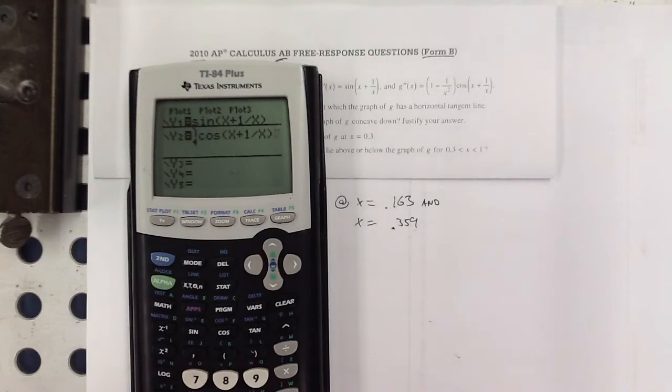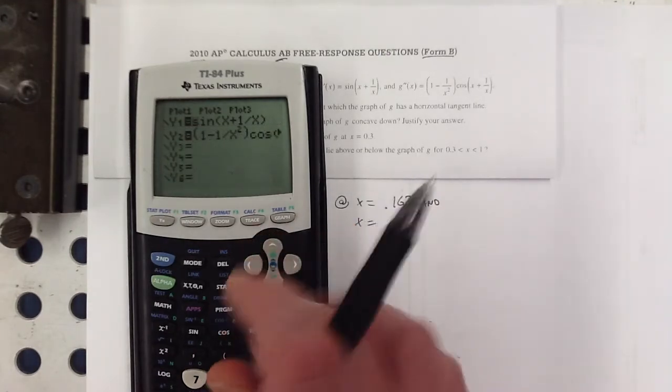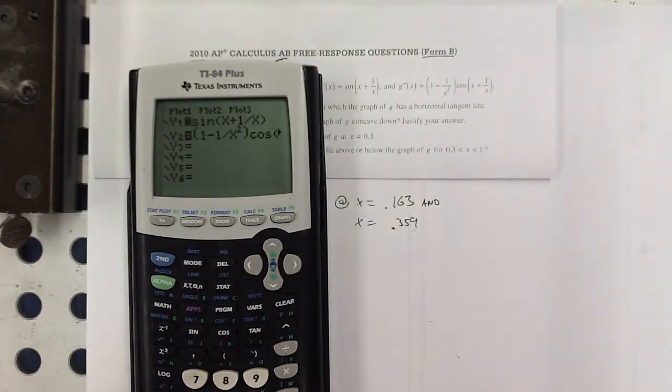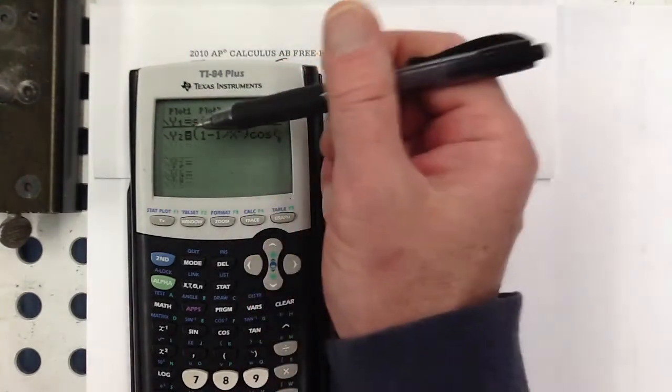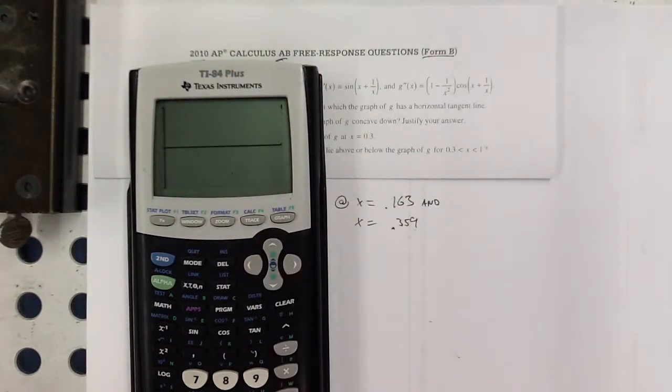But for whatever reason, they decided to give it to us. Now, I don't want to get too confused here, so I'm going to hover over the equal sign and turn that one off. I just got the cursor on the equal sign and then hit enter. That turns that one off. And then if I hit graph, now I will be only looking at the second derivative.